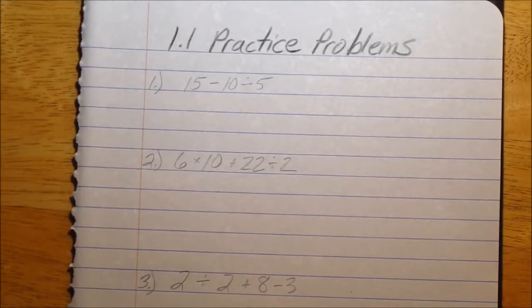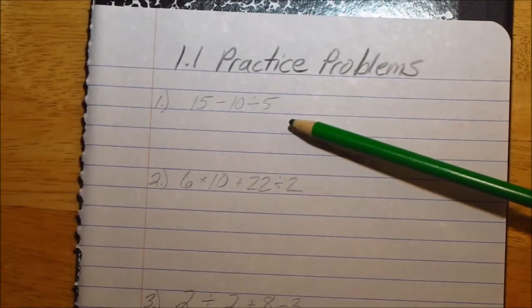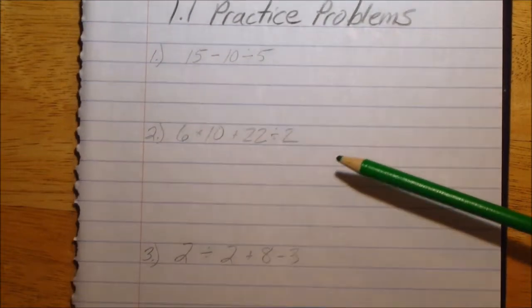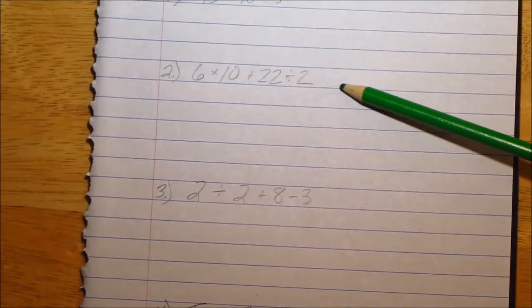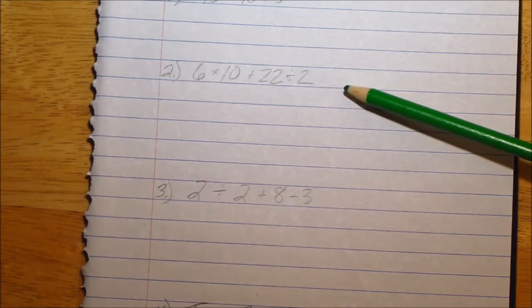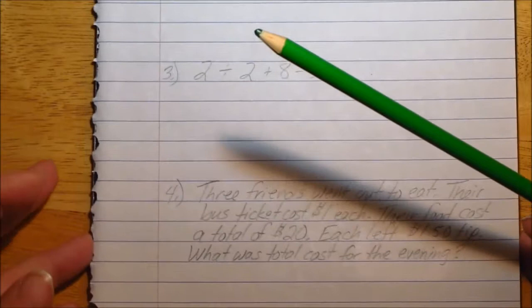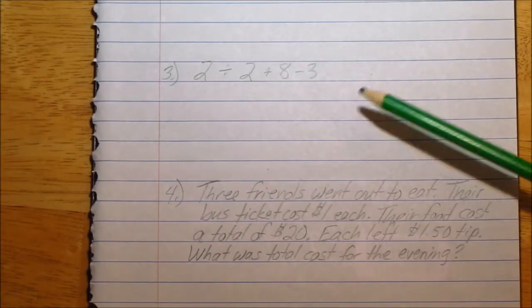Okay. Problem number 1 is 15 minus 10 divided by 5. Remember, one operation at a time. Number 2 is 6 times 10 plus 22 divided by 2. Number 3 is 2 divided by 2 plus 8 minus 3.